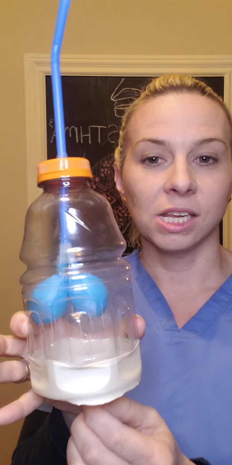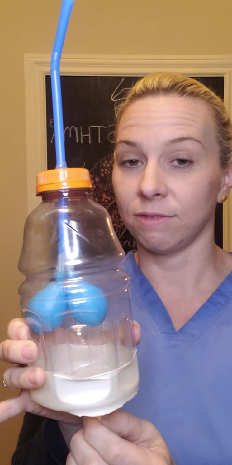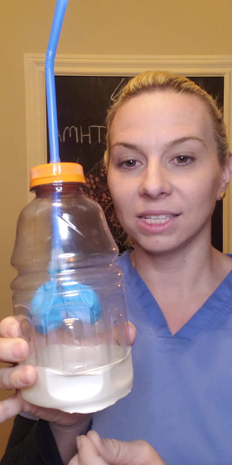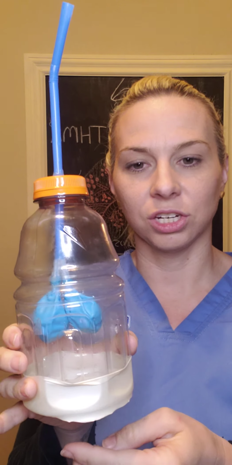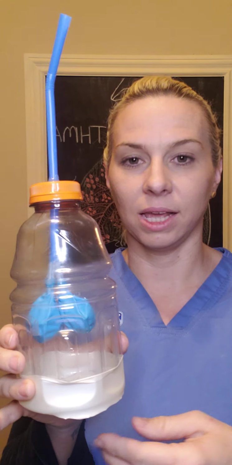Inhalation is where you make the diaphragm contract. Exhalation, on the other hand, is a passive motion that happens on its own. There's no real extra force in it. We can force it, but it happens naturally.